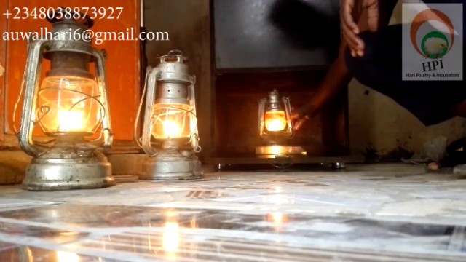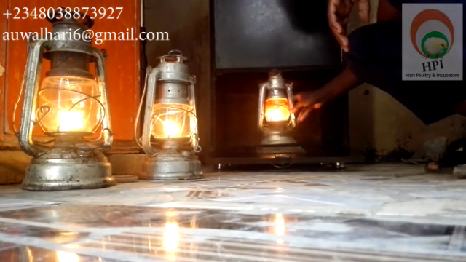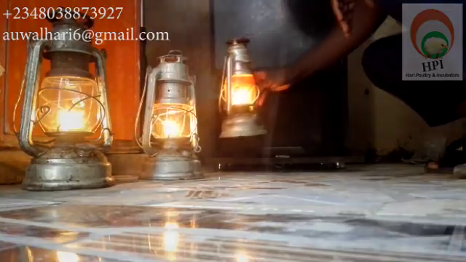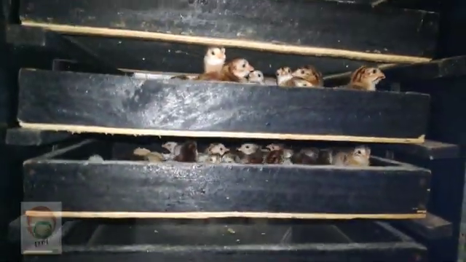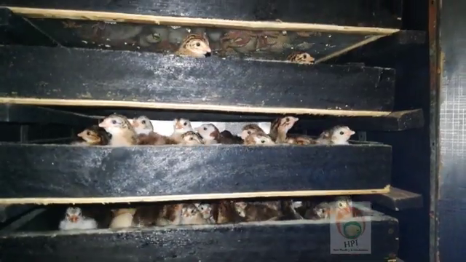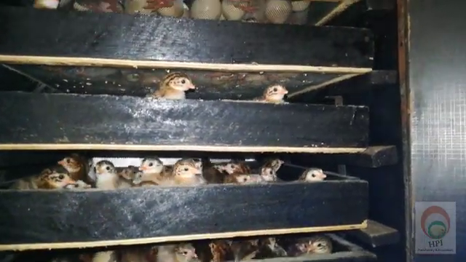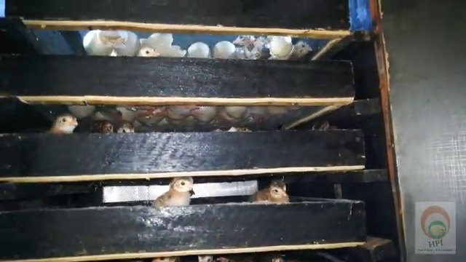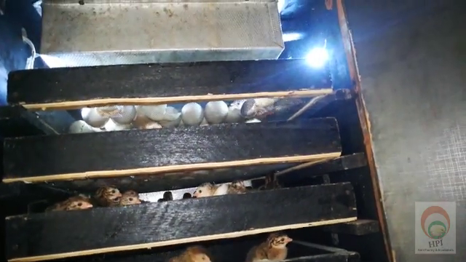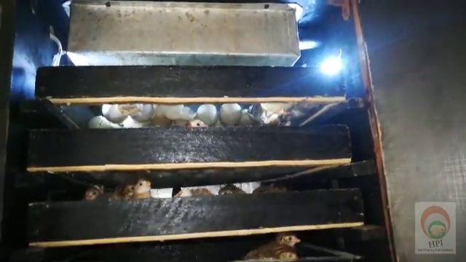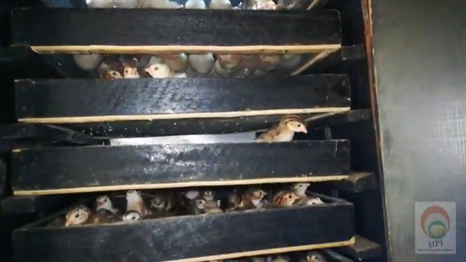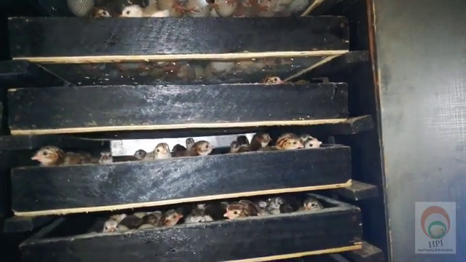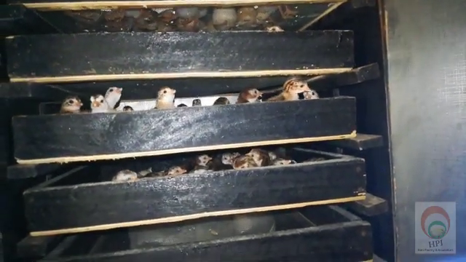Make sure that you have additional 2 or 3 extra lamps standby. In case one fails, then you can have an immediate replacement of the failed one. So relying on one source of the machine or lamp most likely results in the frequent failure of the heat source and eventually leads to the death of the embryo in shell.